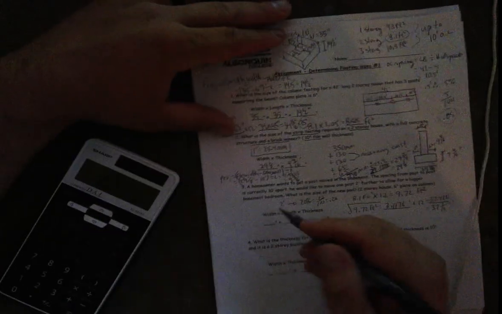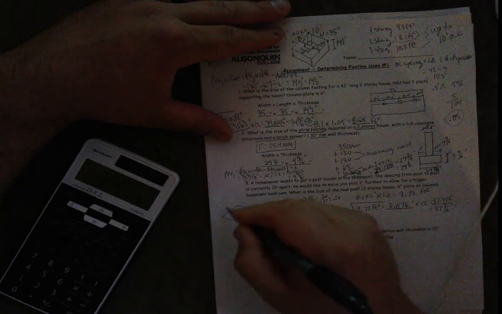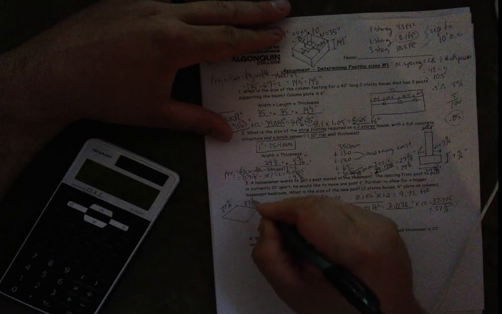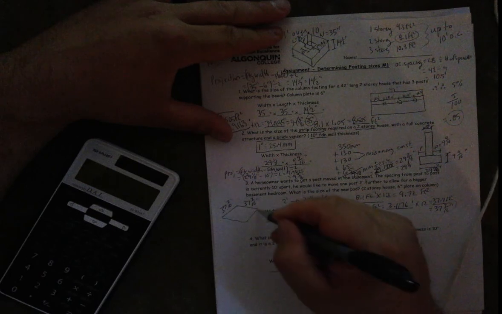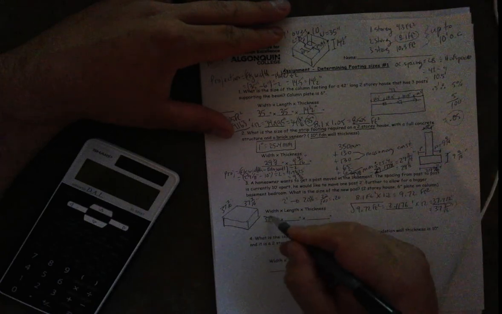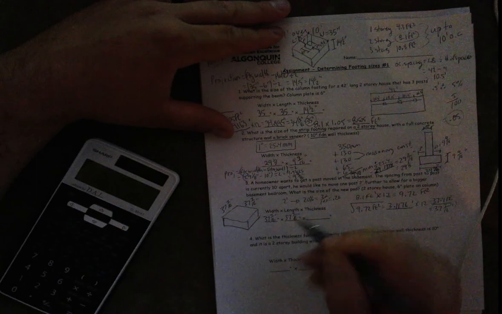So what that means is, again, we have a column footing, and this is 37 and 7/16. This is also 37 and 7/16. Now we just have to find the thickness, okay? So we can write that down. That's 37 and 7/16, 37 and 7/16.